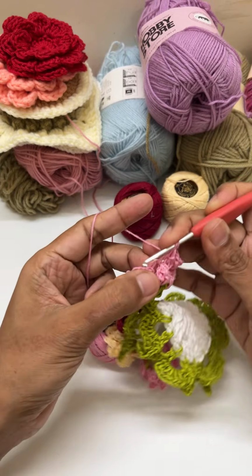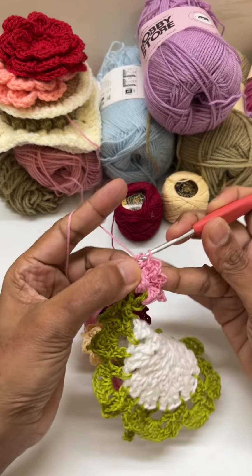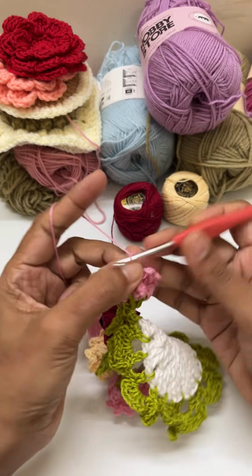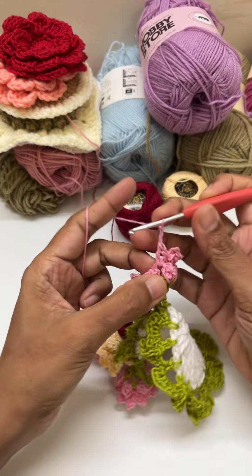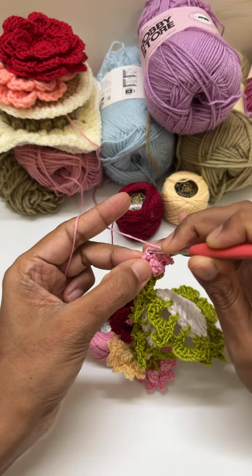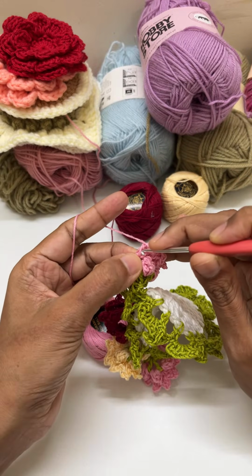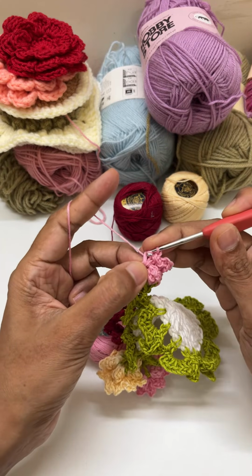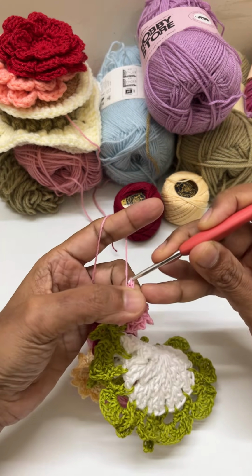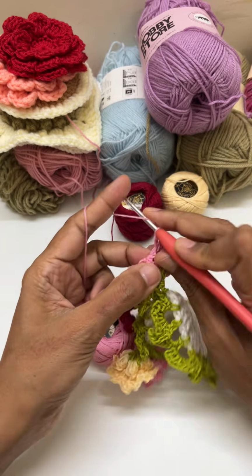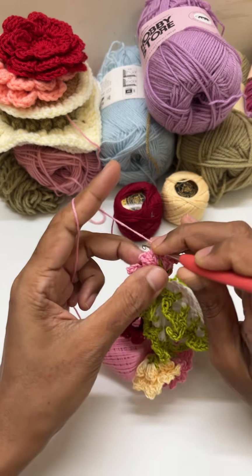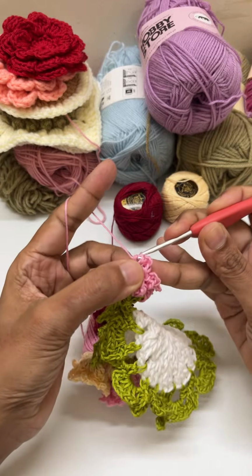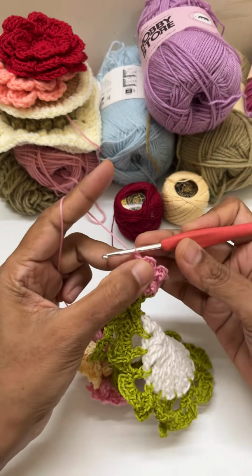So this is my next petal, 1, 2, and 3, and insert it in that base of the double crochet, the 2 loops, and slip stitch. So, and this is the next petal. So we're making 2 petals between 2 popcorn stitches.